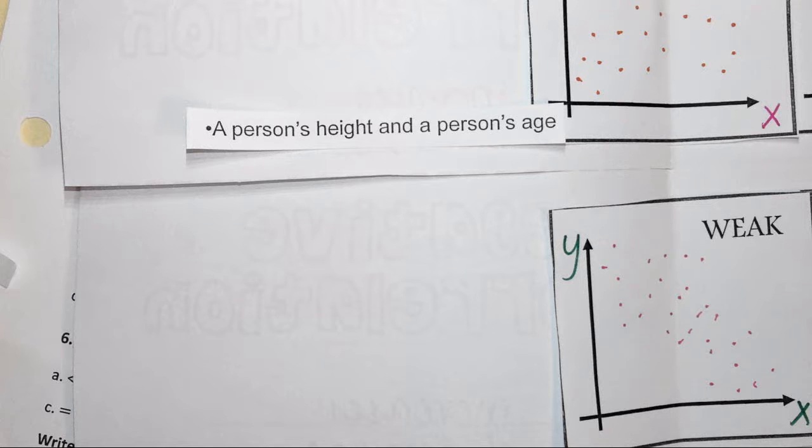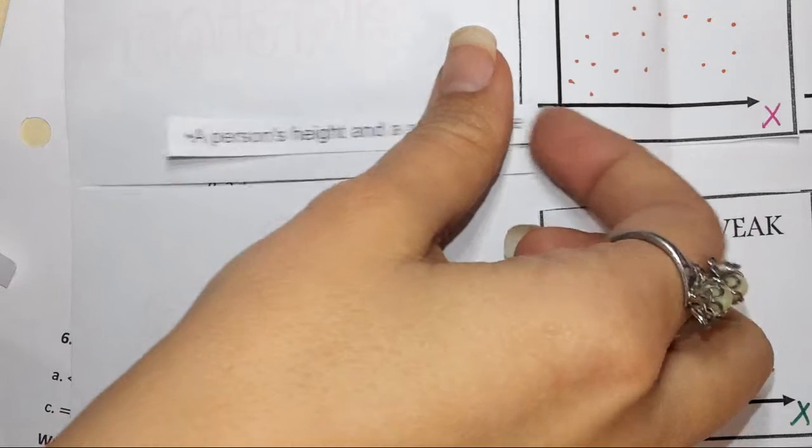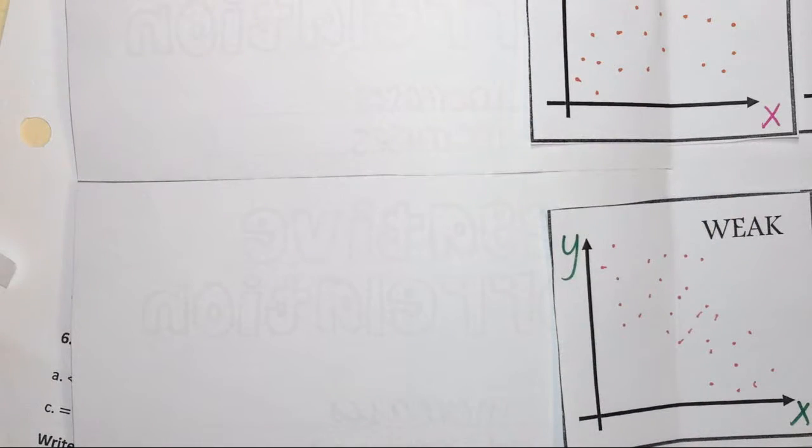All right. Do you think a person's height versus a person's age is a positive, negative, or no correlation? As you get older, do you get taller? That's a positive correlation. So we're going to glue that in the positive flappy. Does everybody understand what's happening now?